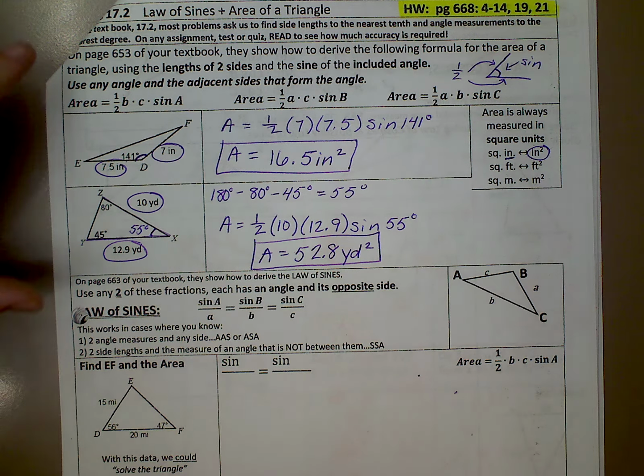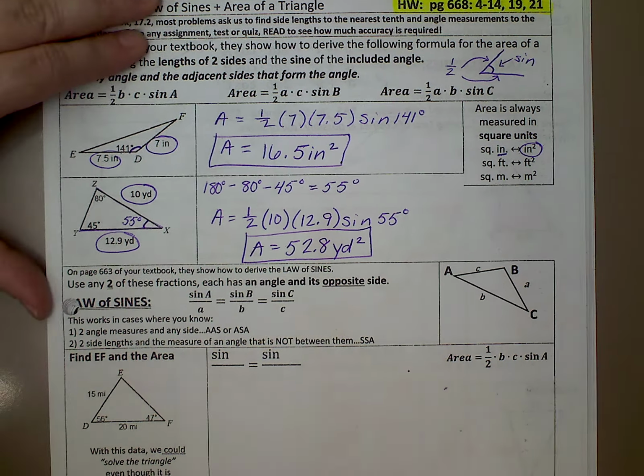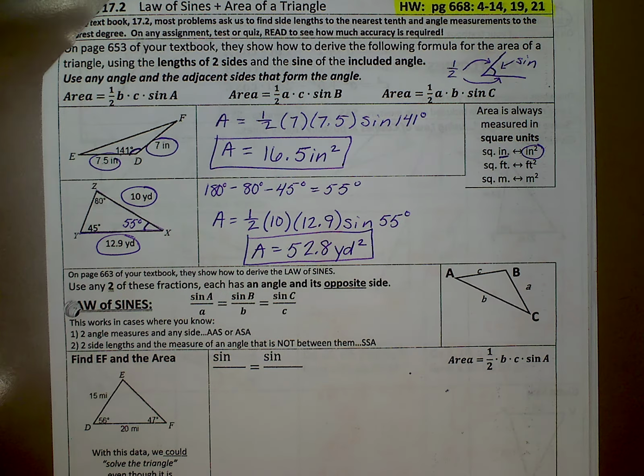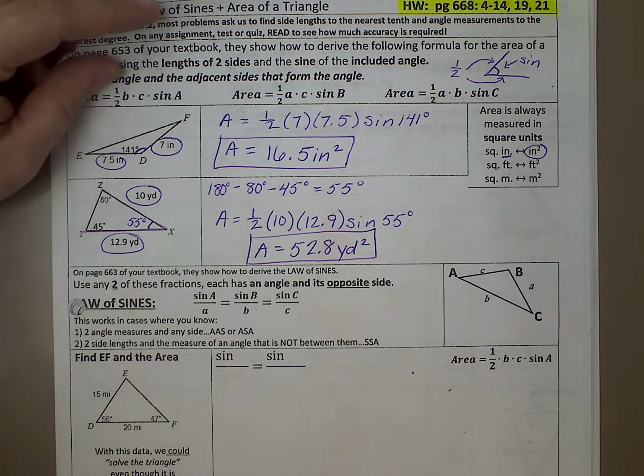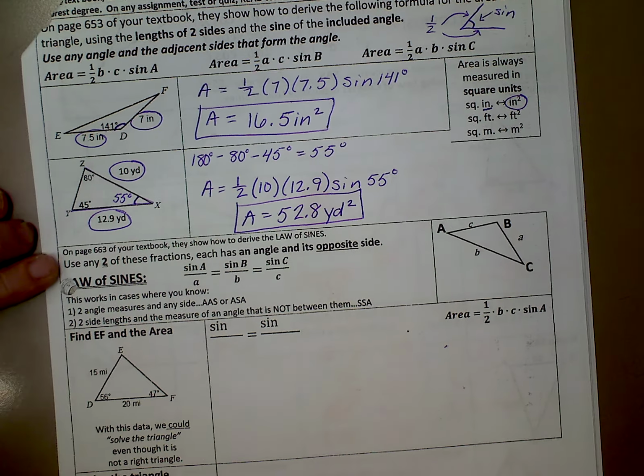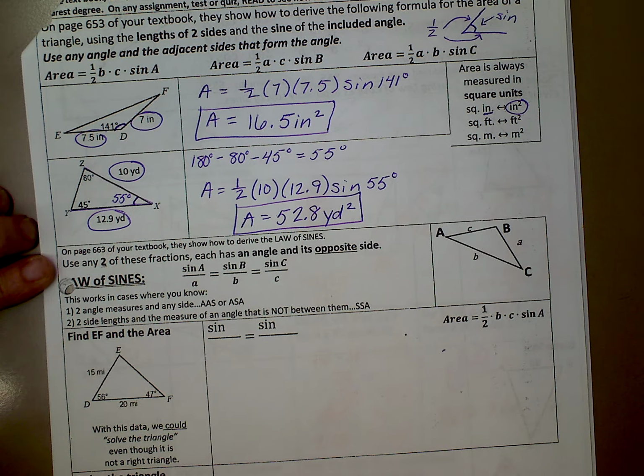Okay. So that's the end of the area problem. Super easy. Just got to remember how to use the formula, and then you just plug it into your calculator. Now we move into this thing called the law of sines.